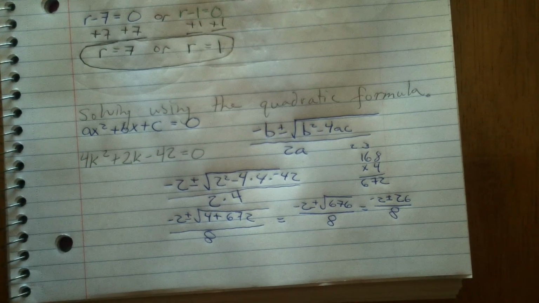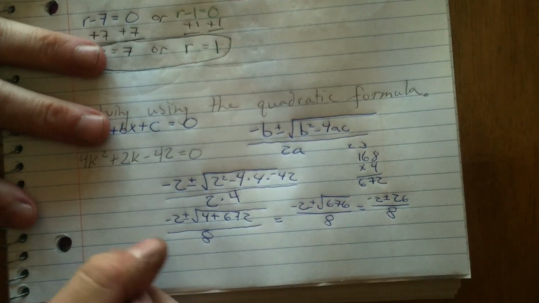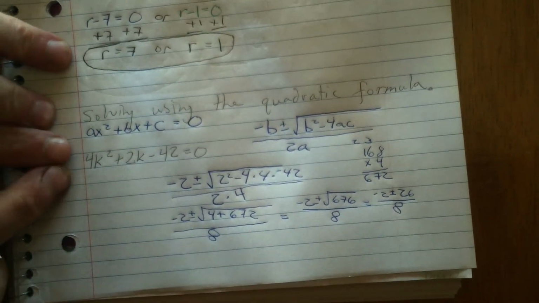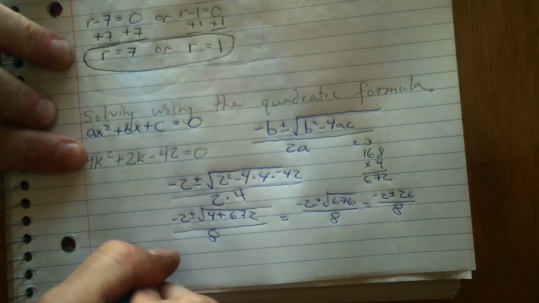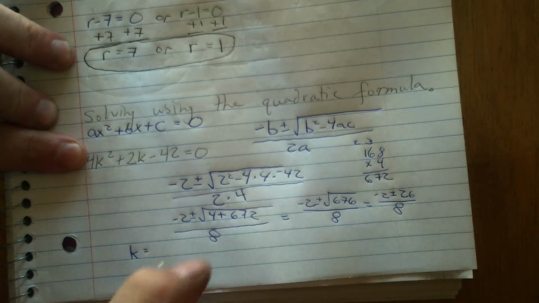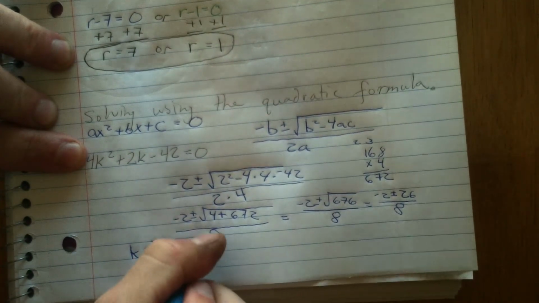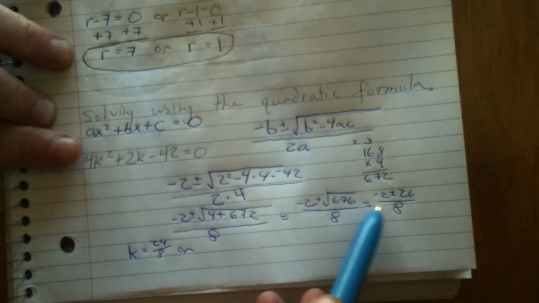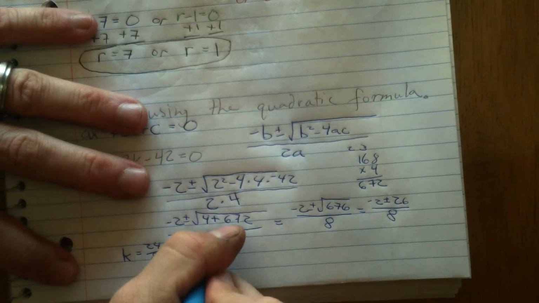Okay. So then we've got two different answers here. We've got negative 2 plus 26, which would be 24 over 8. So we've got k. K is our original variable, so k equals 24 over 8, or negative 2 minus 26 is negative 28 over 8.